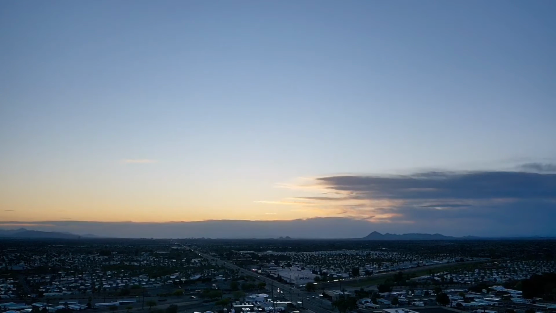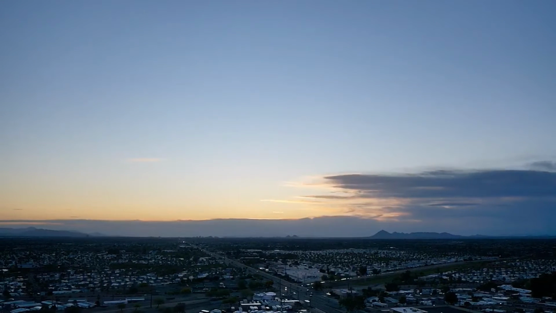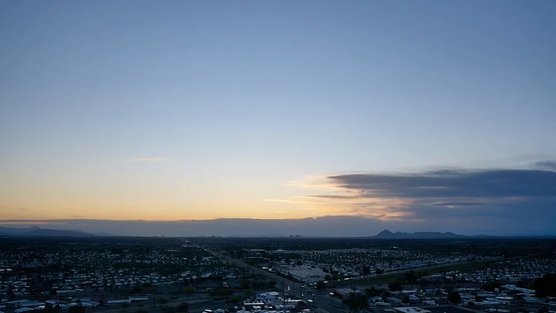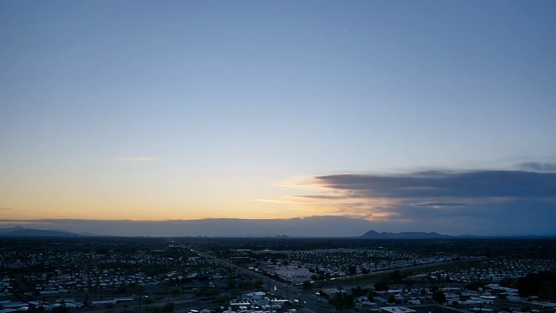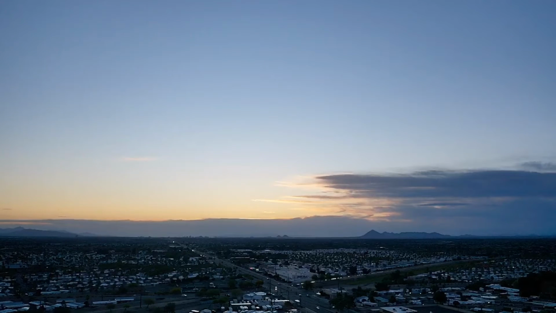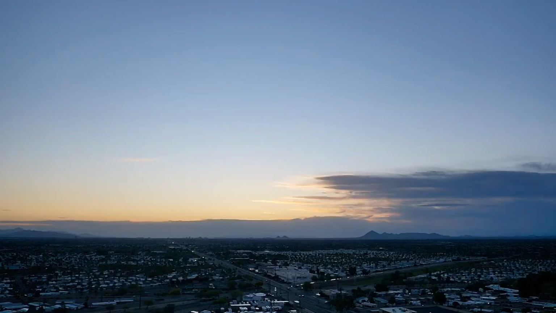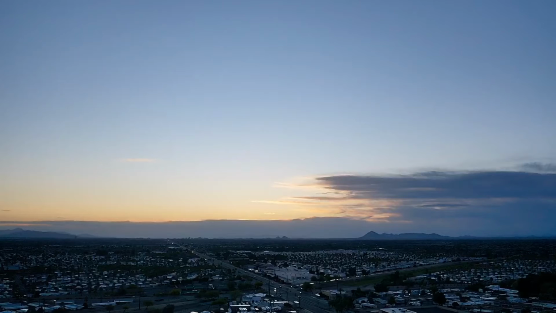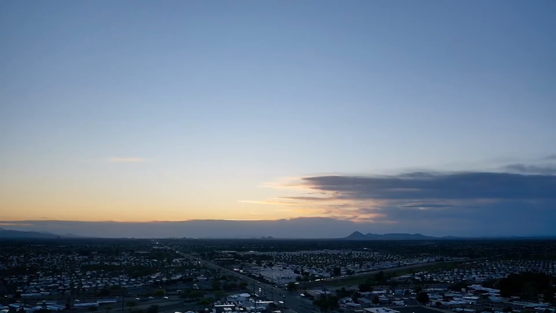I'm also, the drone is currently at 189 feet in the air. I don't know if that has something to do with it. So if you're in the Northwest Valley, I'm trying to think of the angle. Yeah, that would. I don't think I've ever been up to the Northwest Valley.